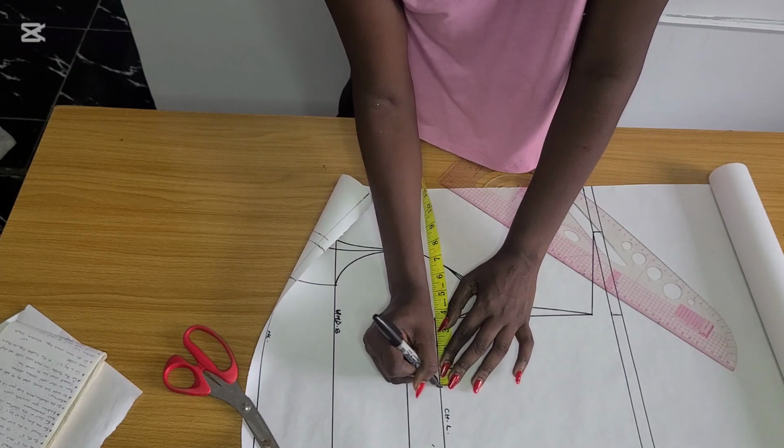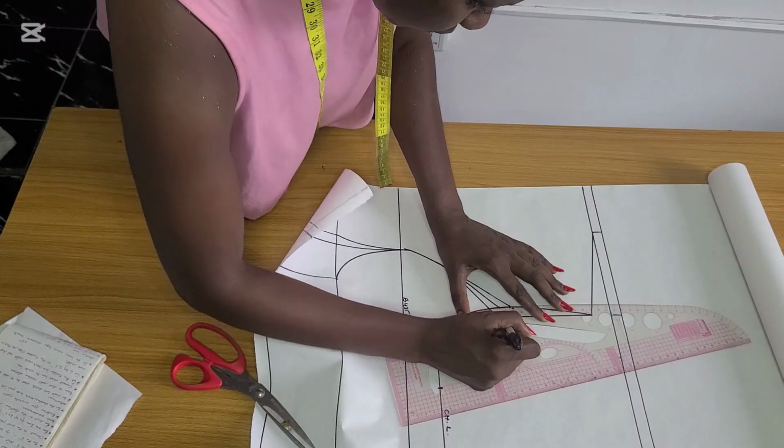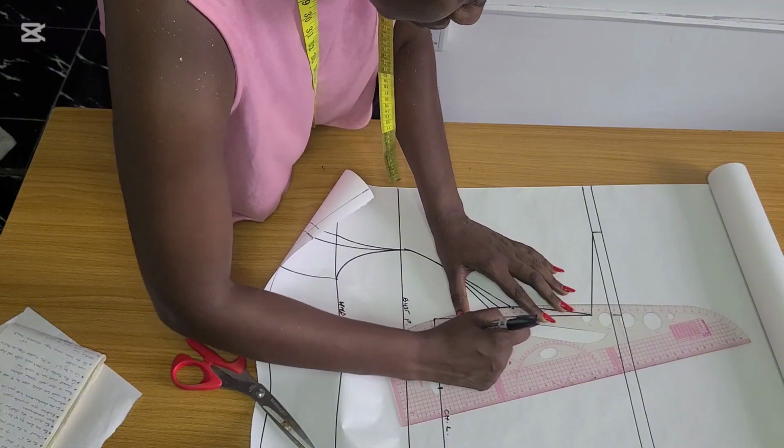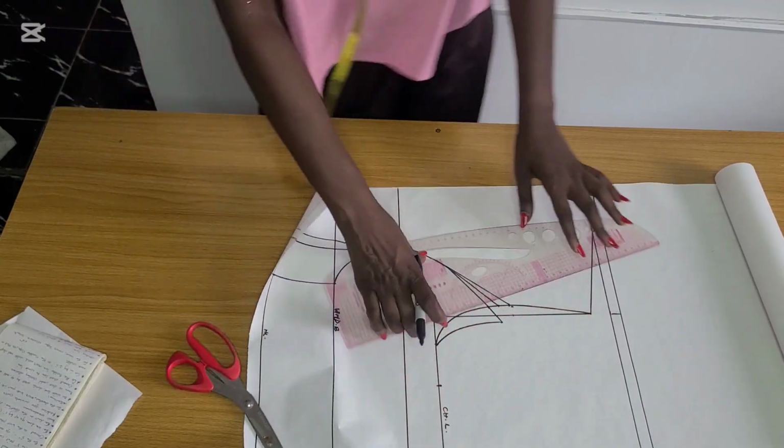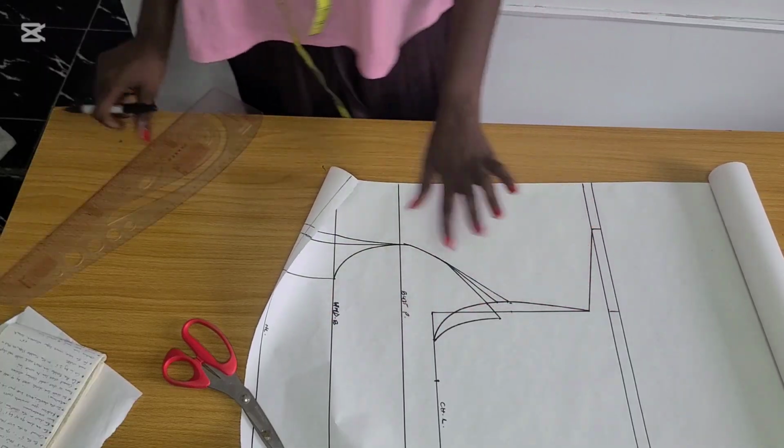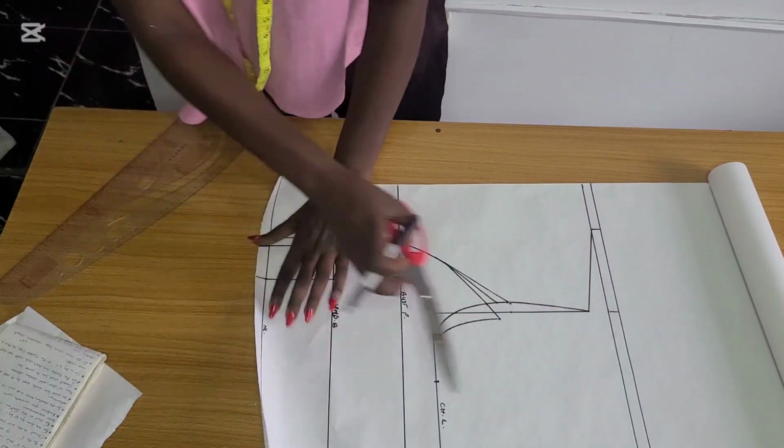I'm trying to recheck my armhole again. So I have my bust point, then I've added my 2 inches sewing allowance. At this point I'm just using the 1 inch to create a new armhole, as you can see.